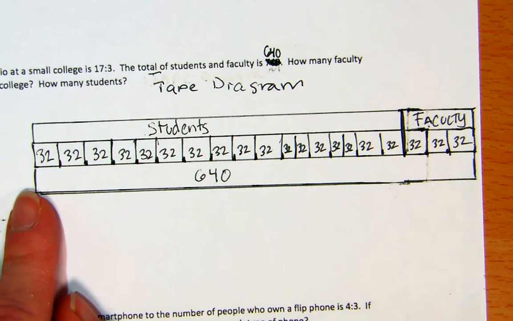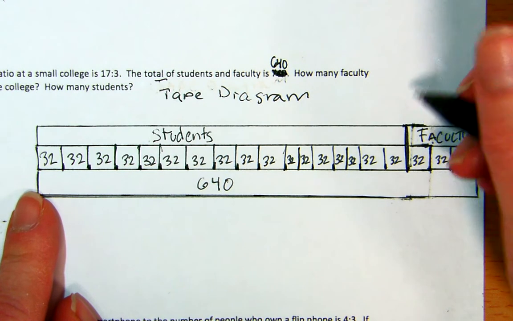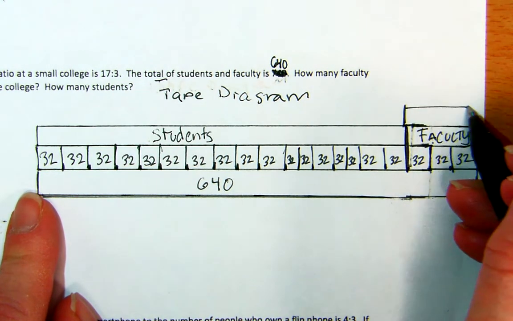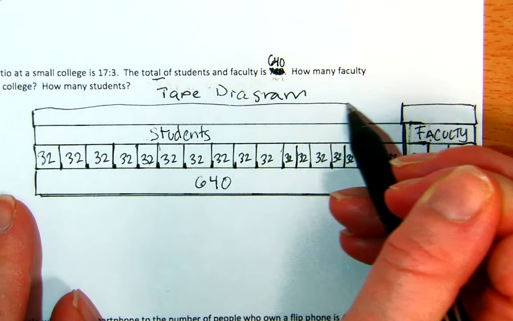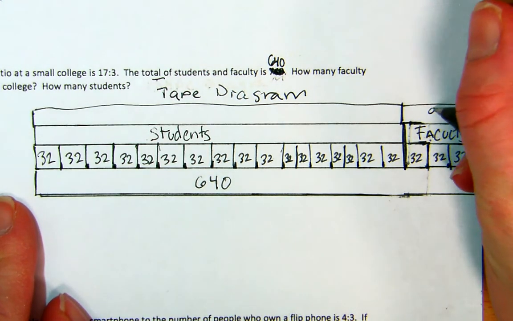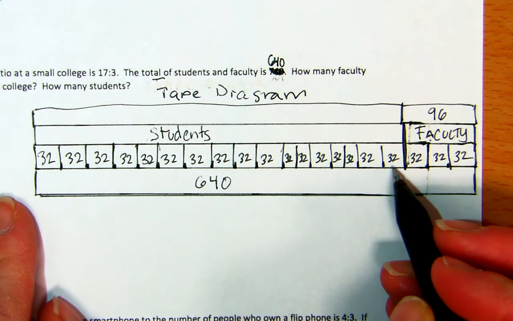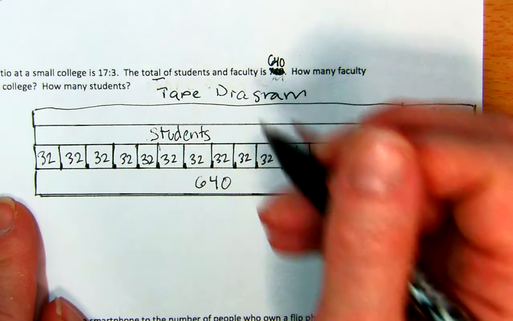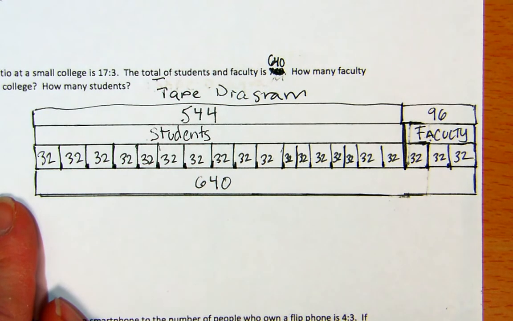Okay? So now, if I want to know how many students and how many faculty there are, I'm just going to go ahead and add another little row just above, or you could do it below as well. Okay? And I'm going to say, okay, well, these 3 boxes of 32 for the faculty, that represents 96 faculty members, because 3 groups of 32 is 96. Over here, I've got these 17 groups of 32. And if I did 17 times 32 on my calculator, I should end up with 544. Okay? So same thing we've done in the ratio table, just a slightly different setup.